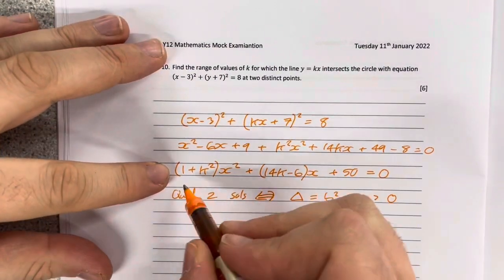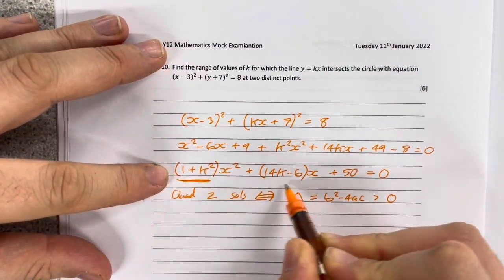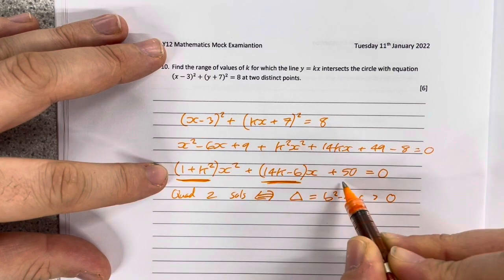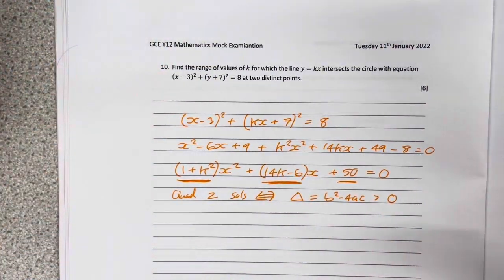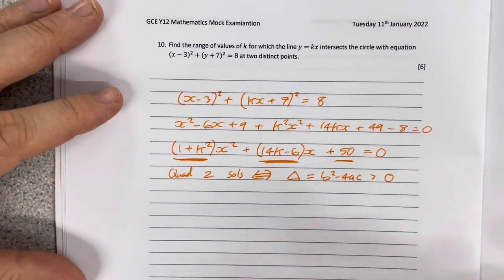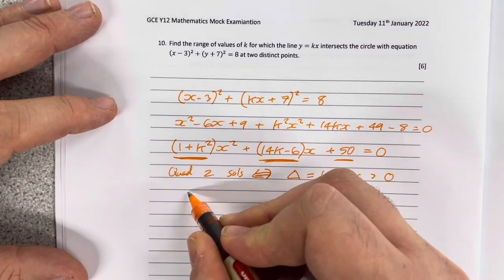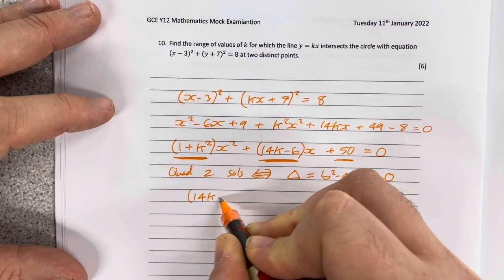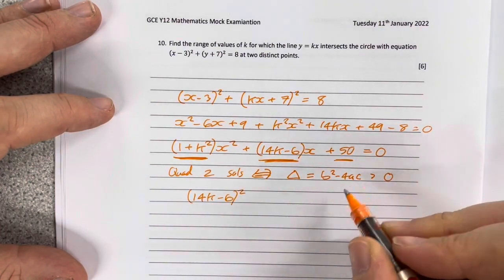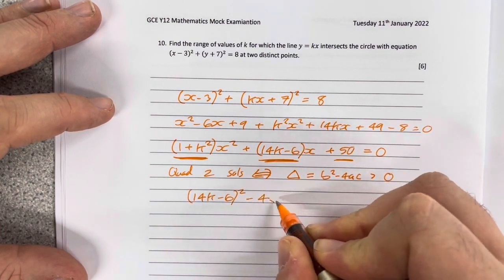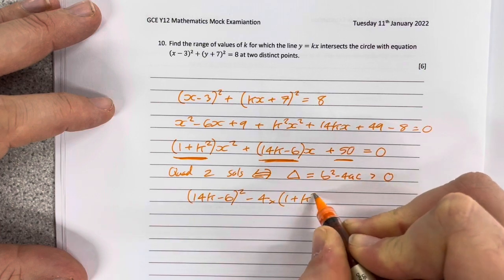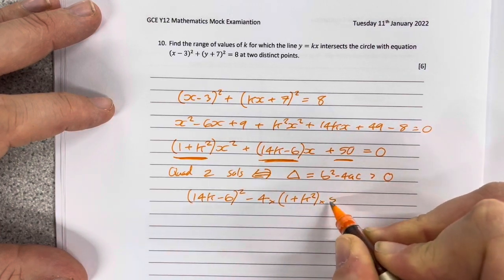In this case, our A is 1 plus k squared, our B is 14k minus 6, and our C is 50, because we're looking at it as a quadratic in x, and we want b squared minus 4ac to be positive. So that's going to give me 14k minus 6 all squared, so b squared, minus 4 times A, which is 1 plus k squared, times C, which is 50.